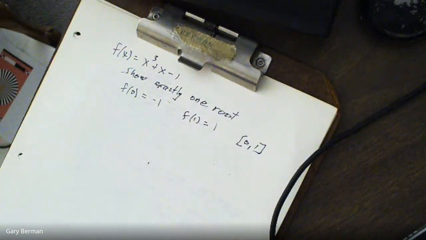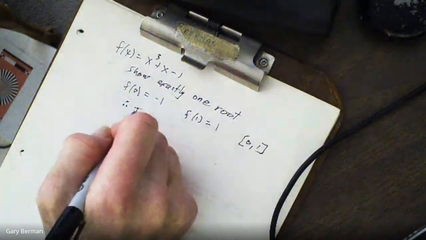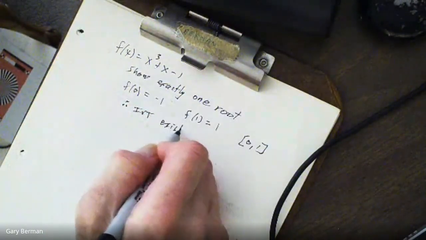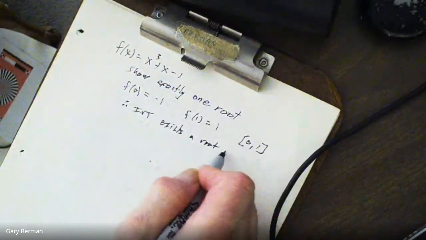Polynomials are always continuous everywhere. Okay, so we're in business. We have a function that's always continuous. In particular, it's continuous on the interval 0, 1. We know the function changes sign from minus to plus. So now we conclude by the intermediate value theorem that there is a root. There exists a root in this interval.